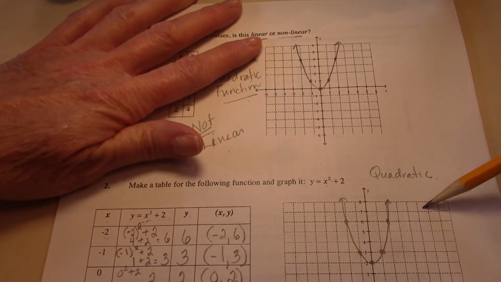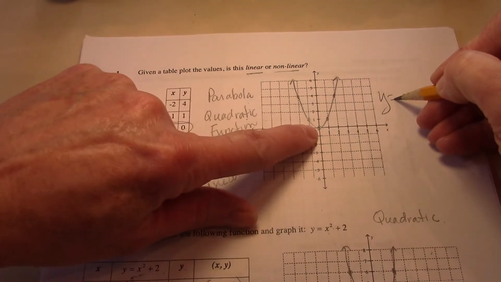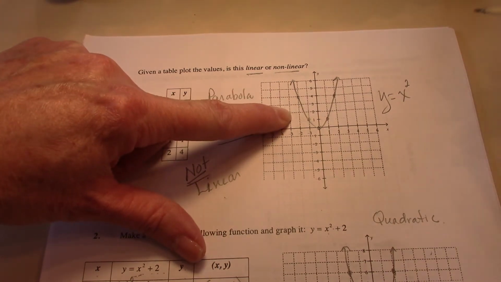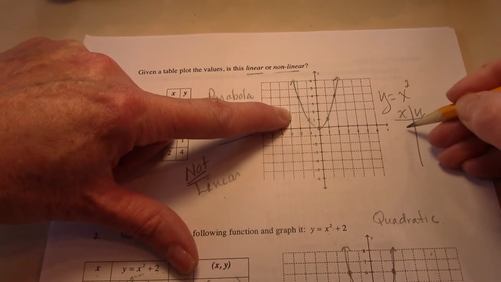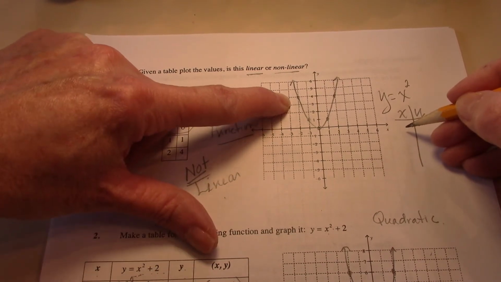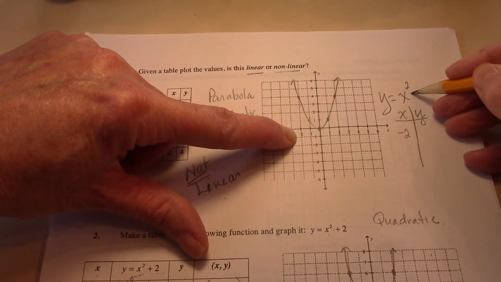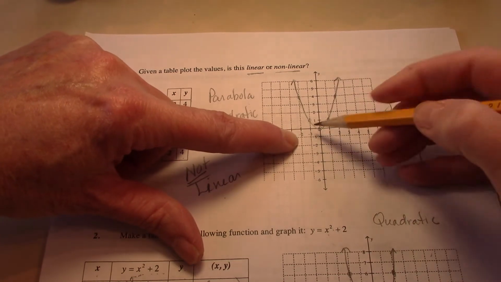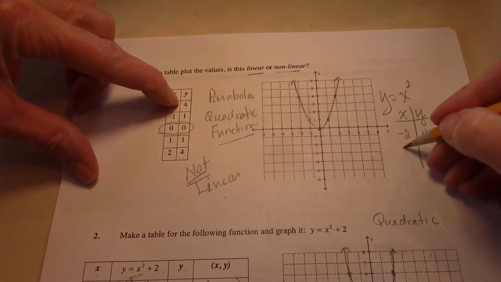Okay? So the first one is, this would be y equals x squared. All right? And if I had to make a table of values of x and y, and I started at, let's start at -2. If x was -2, -2 squared makes +4. Isn't that what happened here? -2 made +4. Put a -1 here.